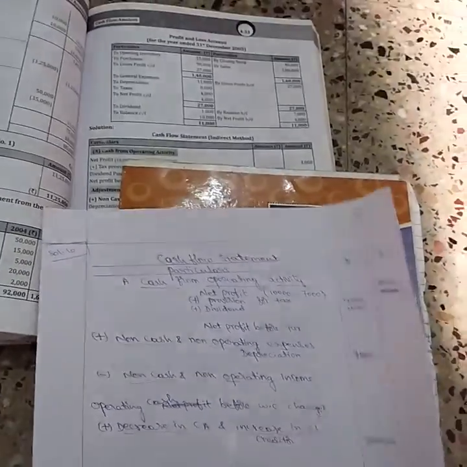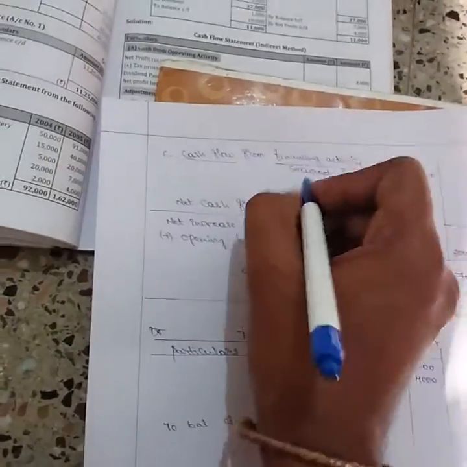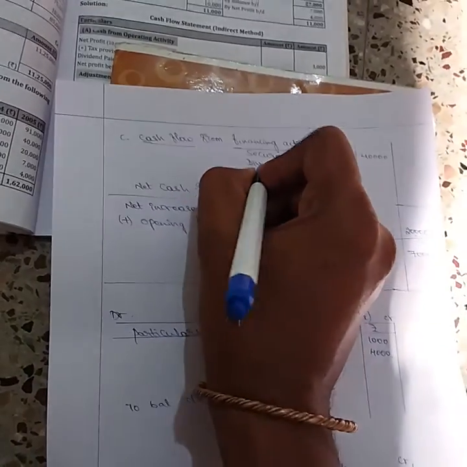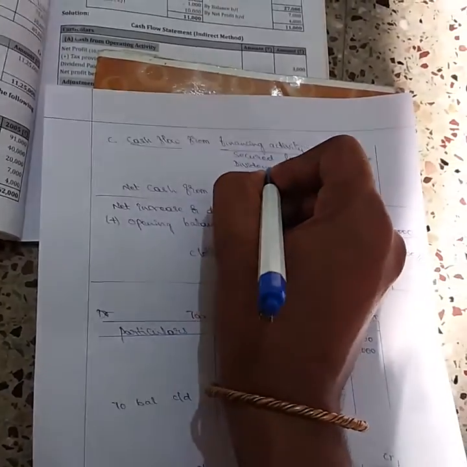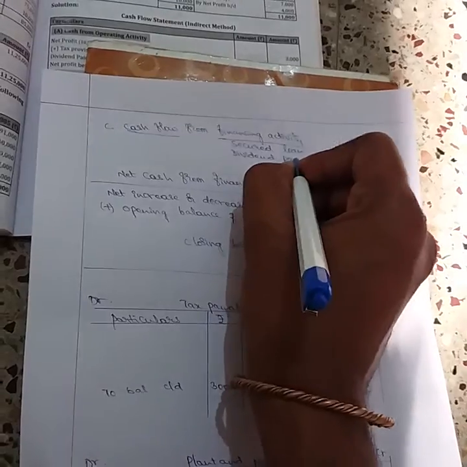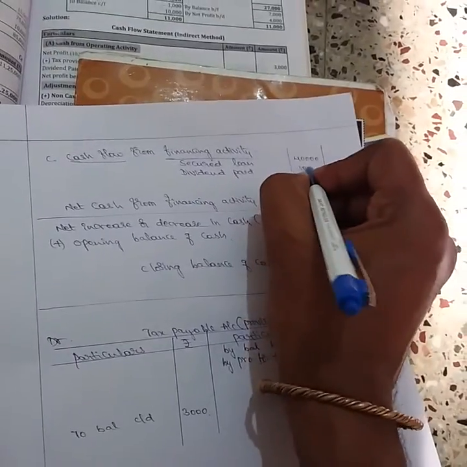And this 1,000 dividend paid should be written in financing activity. Dividend is related to financing activity, so dividend paid, amount 1,000, should be deducted.